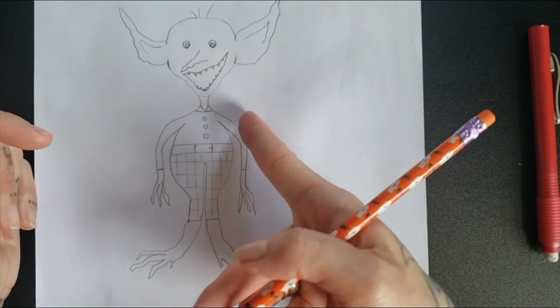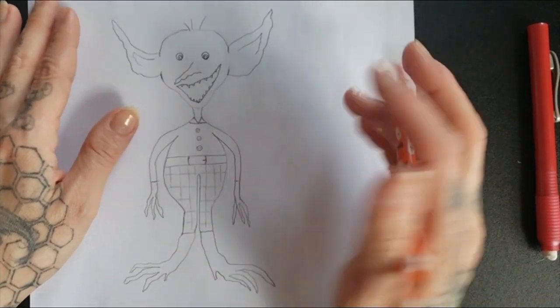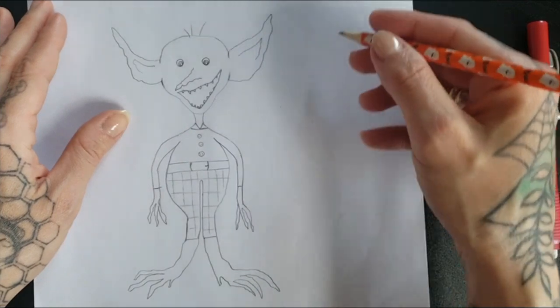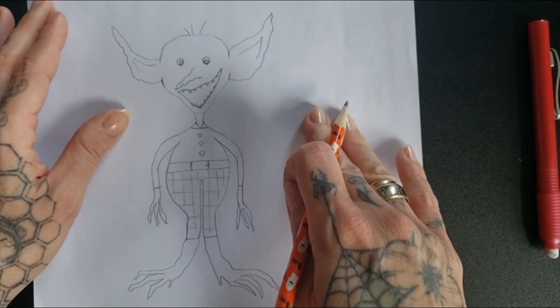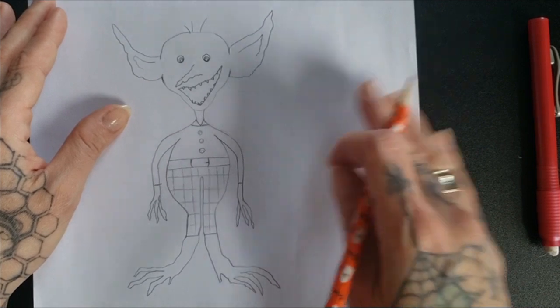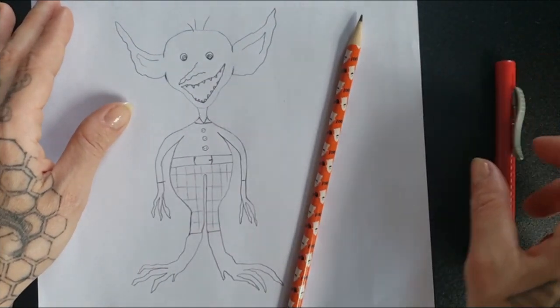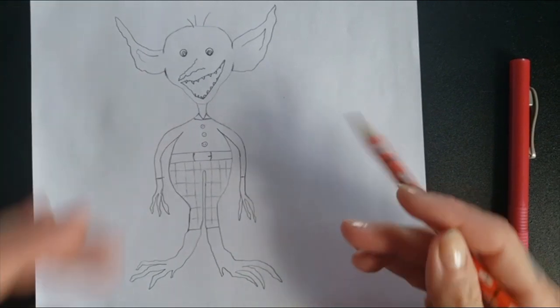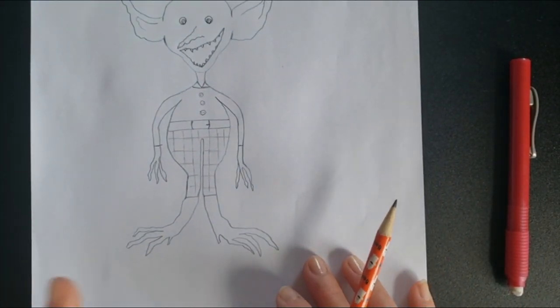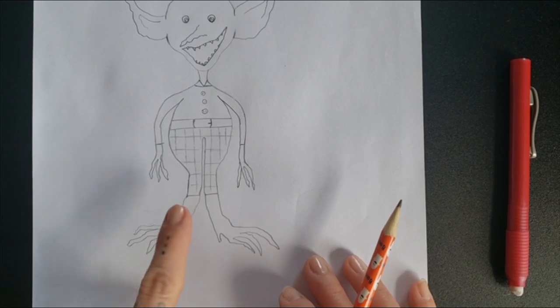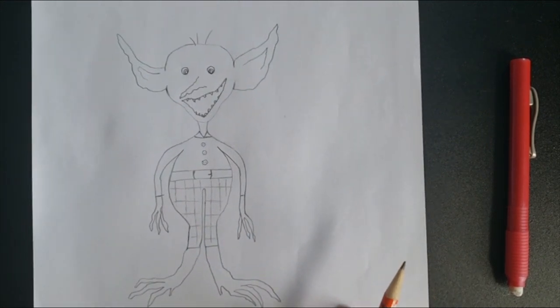Also, same as Ruby, if there's any suggestions of what you would have rather him had or what you saw prior to me drawing him out, put it in the comments because I'm so curious. We'll leave his hands like that, that's fine. But I'm going to turn him into a stencil, so I'll see you guys in just a second.